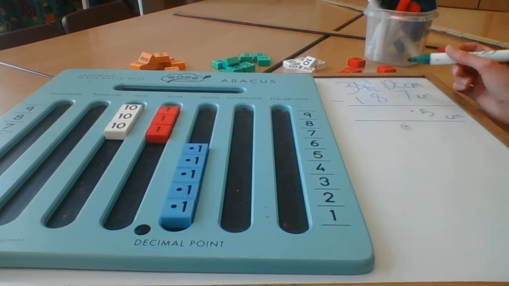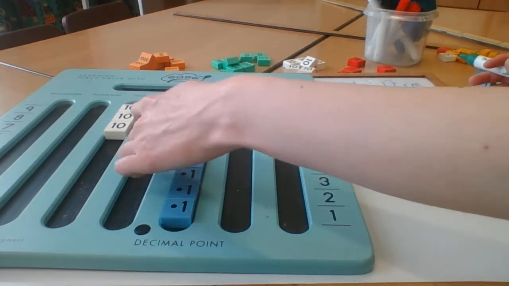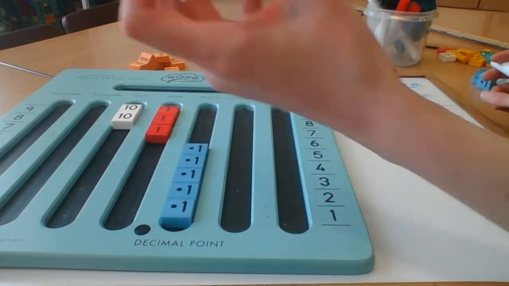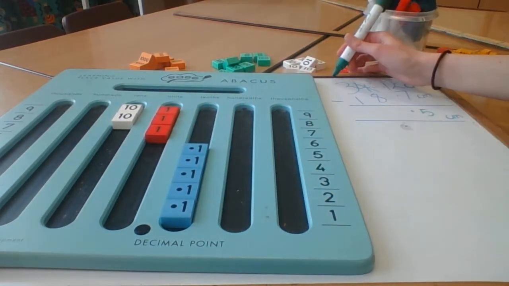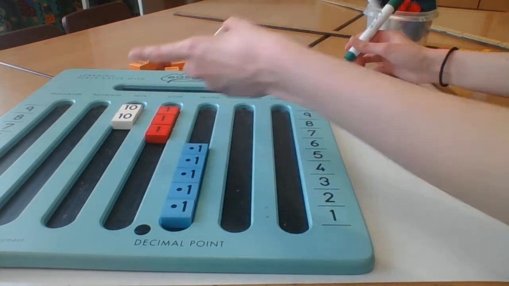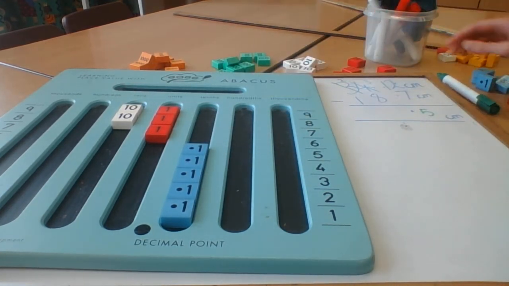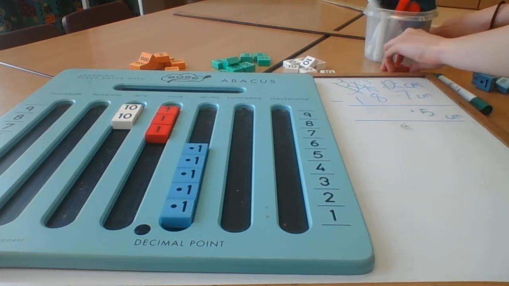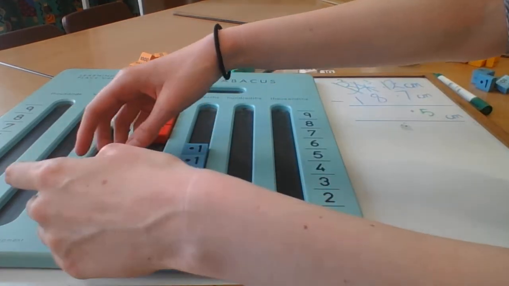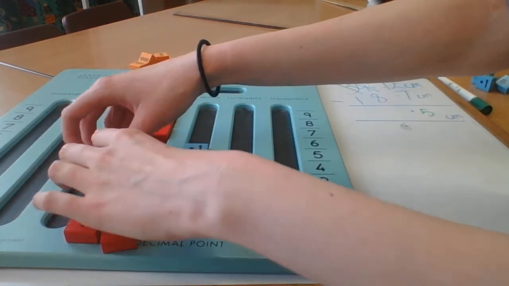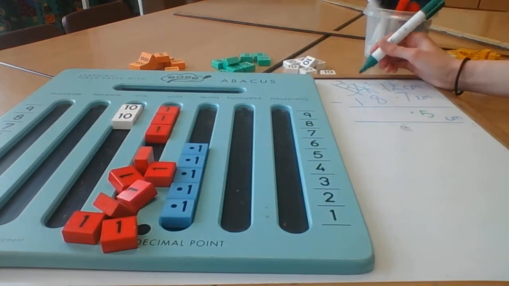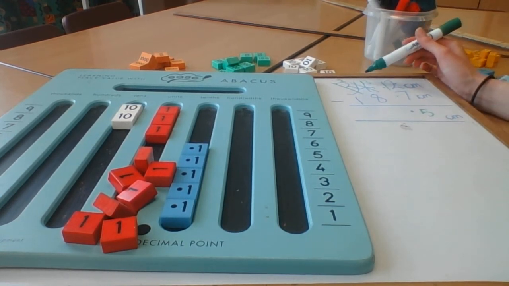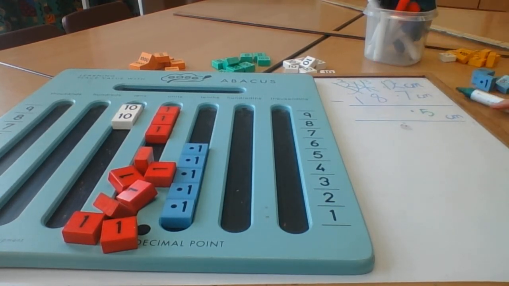Okay? So, 3 ones take away 8 ones. I can't take 8 ones away from there. So, I've got to do the same thing. I've got to change a 10 for 10 ones. So, take away one of the 10s. I've got 2 left. And I need to change that for 10 ones. Again, with this set, I haven't got 10 ones. We're going to pretend I do. So, 13 ones take away 8 ones.